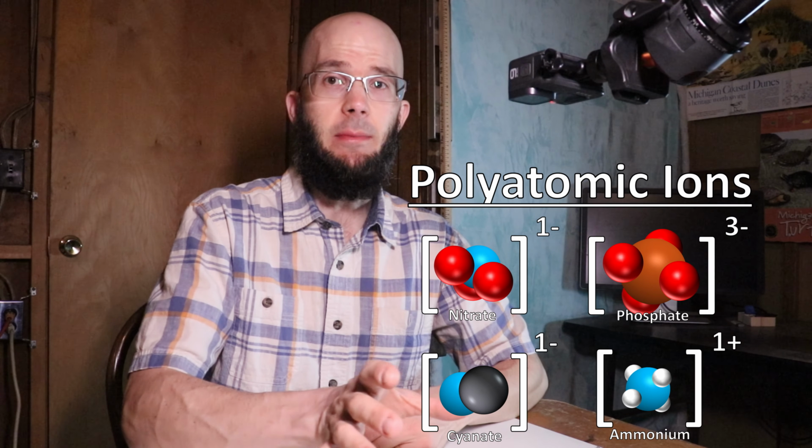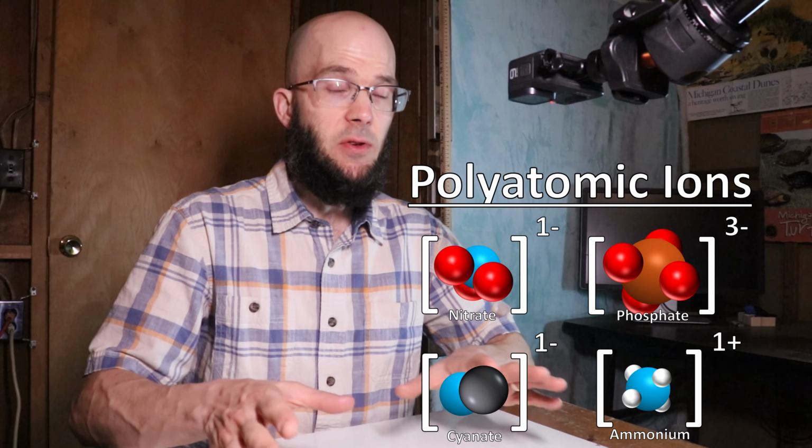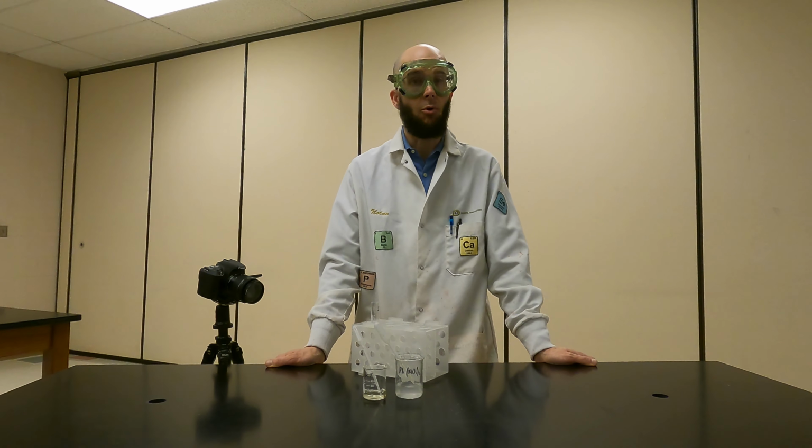And when you're showing polyatomic ions in molecular formulas, quite often you will see parentheses. So if you see a whole bunch of polyatomic ions and a whole bunch of parentheses at the start of a reaction, it might be a double replacement reaction. So let's head over to the lab and do a double replacement reaction. I'm going to demonstrate for you a double replacement reaction.